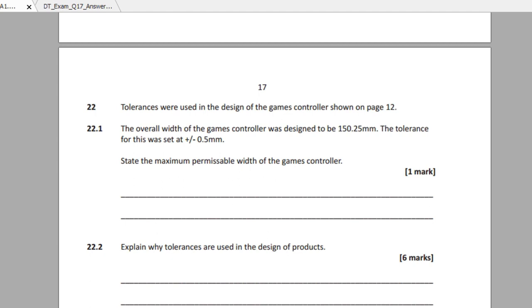Basically, tolerance is the minimum and the maximum range that a measurement can be for a particular product. So what they're saying is the average might be 150.25, but the maximum size that they can tolerate will be an extra half a millimeter, and the minimum size that they will tolerate will be a minus 0.5 millimeters. So in this case, we're asked what the maximum is.